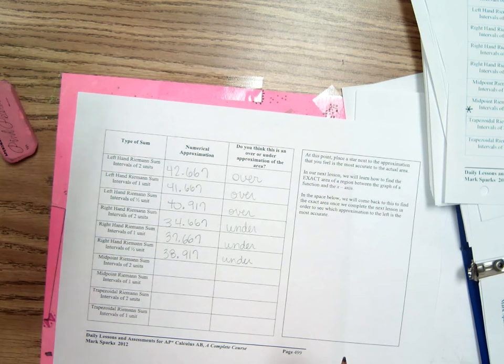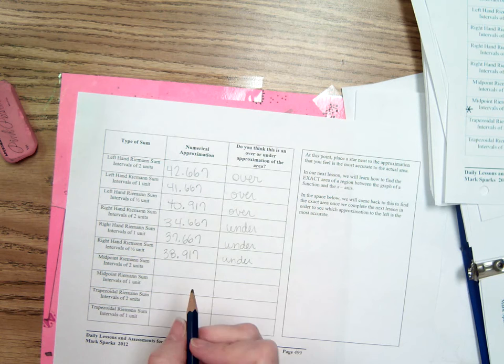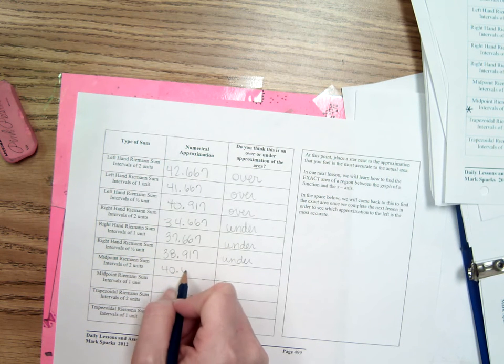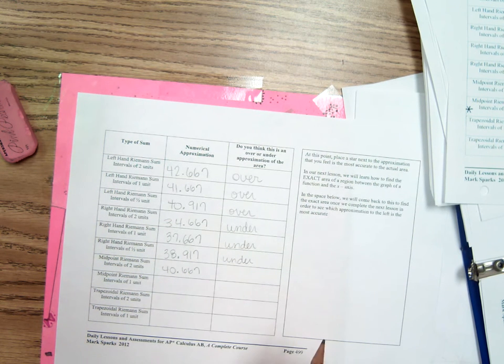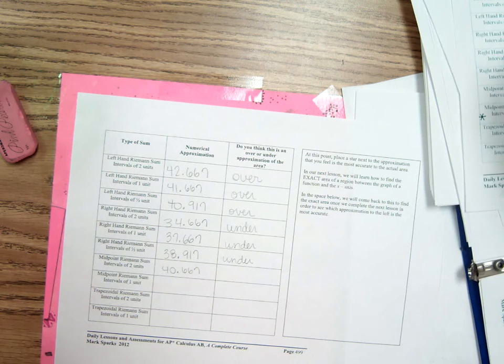What about midpoint? We got 40.667 on this one. You think that was an over approximation or an under approximation? Over?